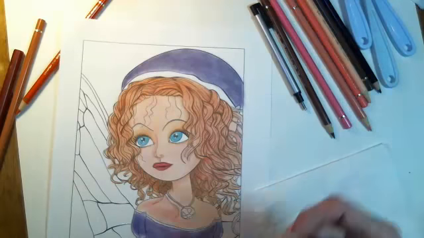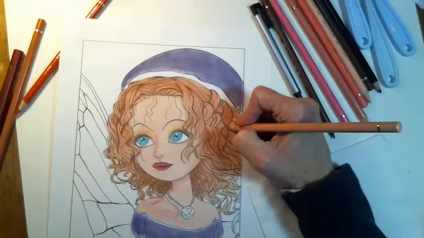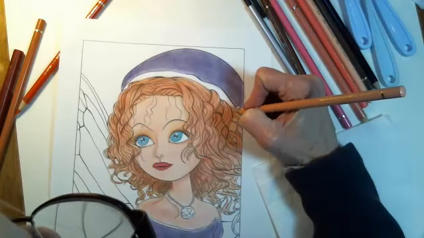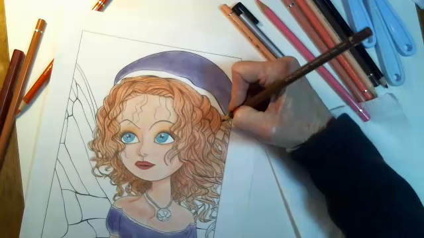Alright, this looks like my shadow color. So I'll give her ear just a little depth here. You might want to use a little bit of brown there.